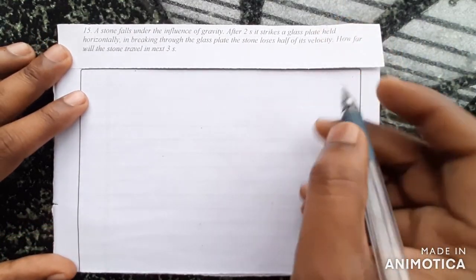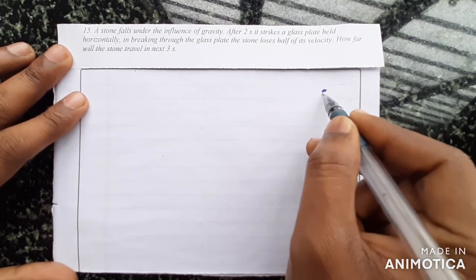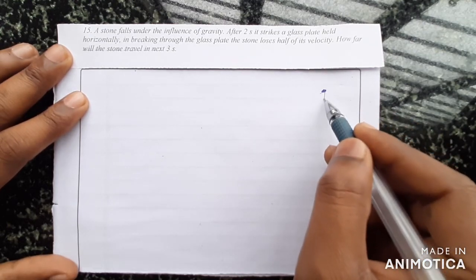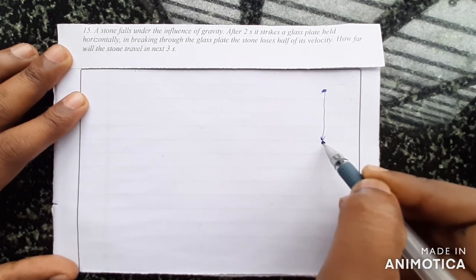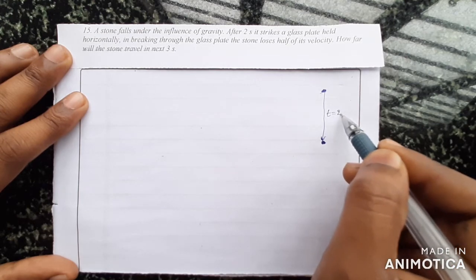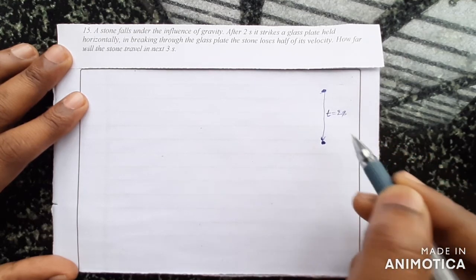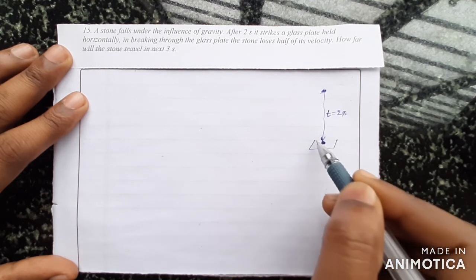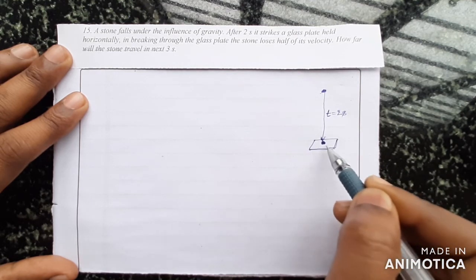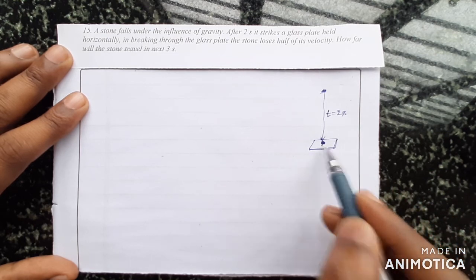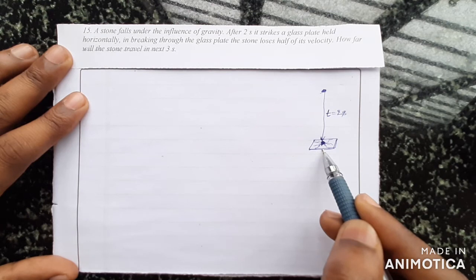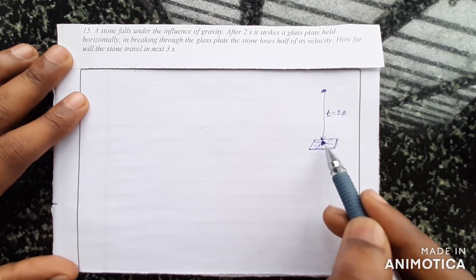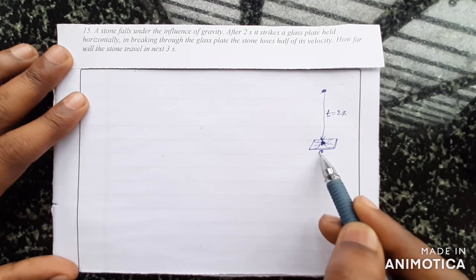Here we have a stone, and the stone is falling freely under the influence of gravity. After 2 seconds, it falls on a glass plate, and the glass plate breaks. While breaking this glass plate, this stone loses half of its velocity.